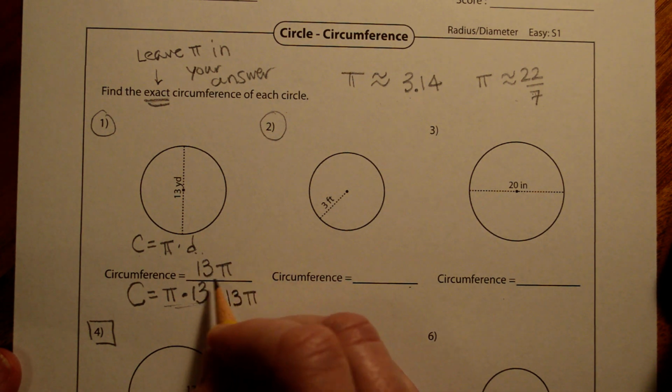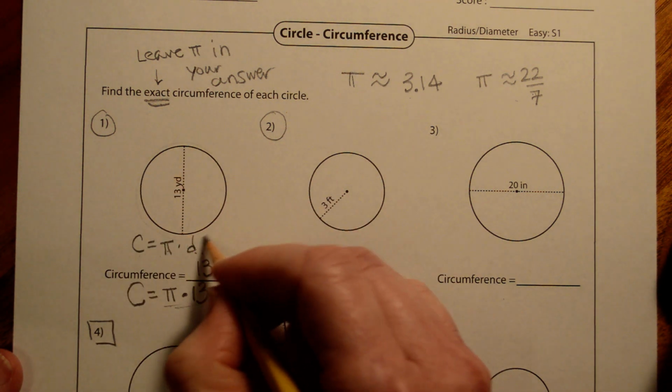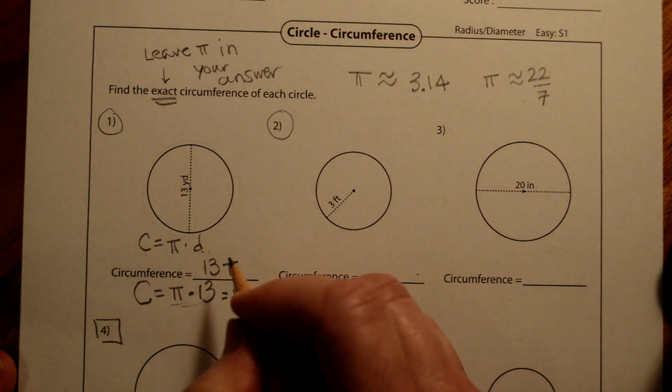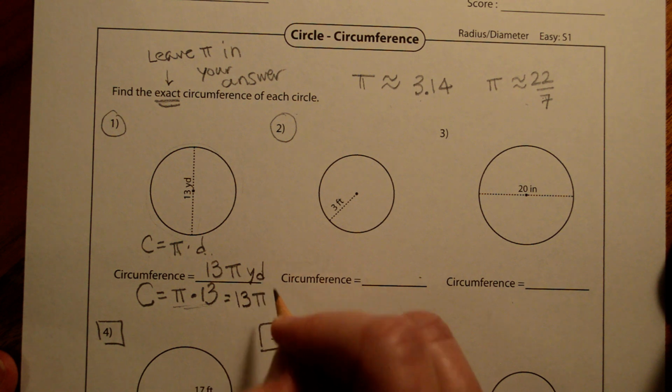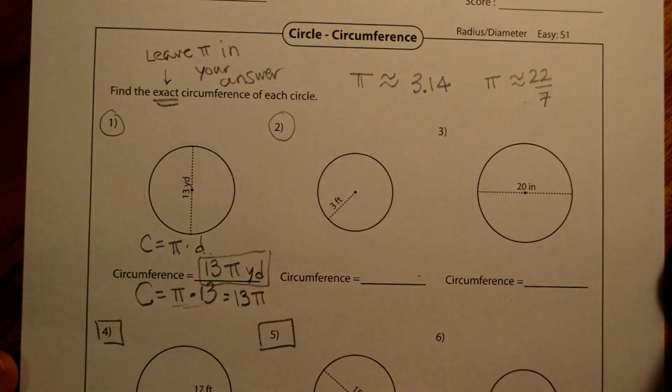All right, now we have to write the units that go along with this. So circumference is just measuring a length of something. So it's not square units like we would for area or cubic units like we would for volume. We're just going to say this is 13 pi yards. And that would be our final answer.